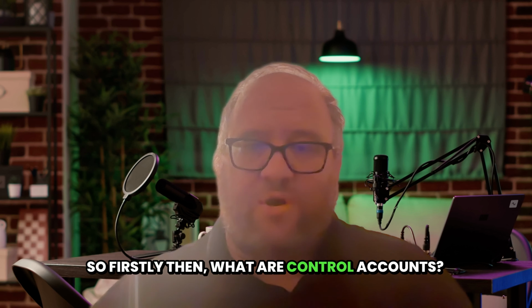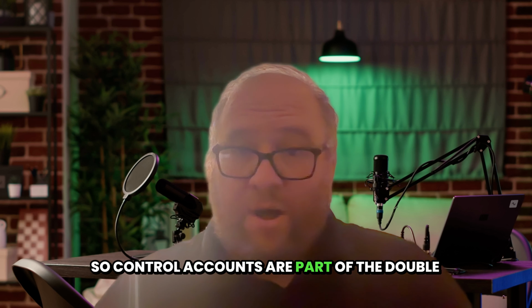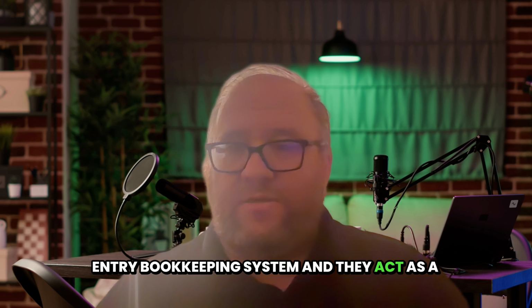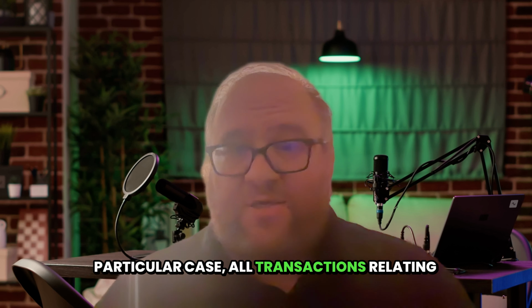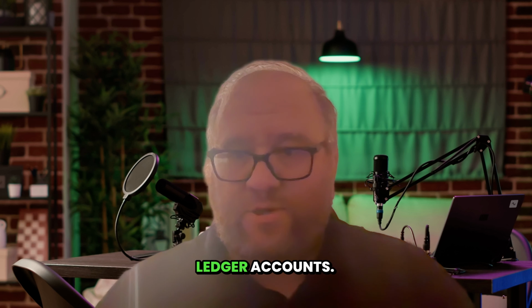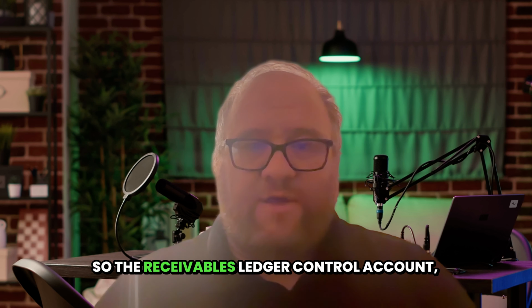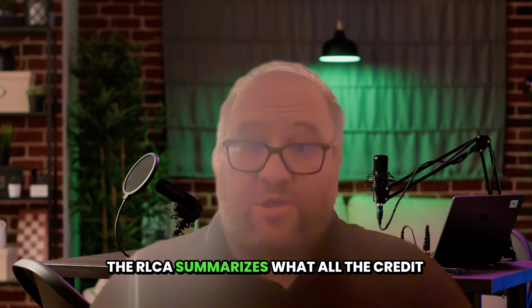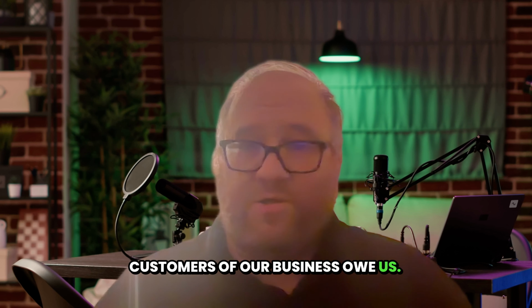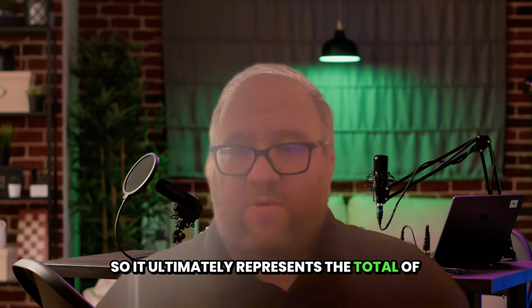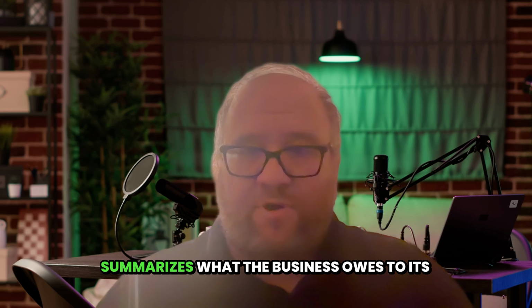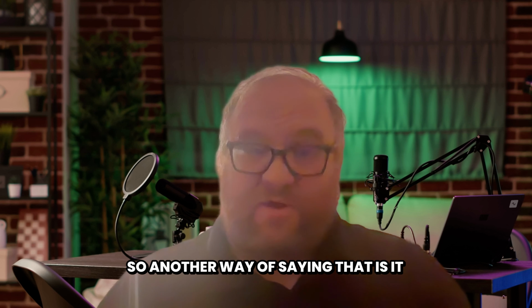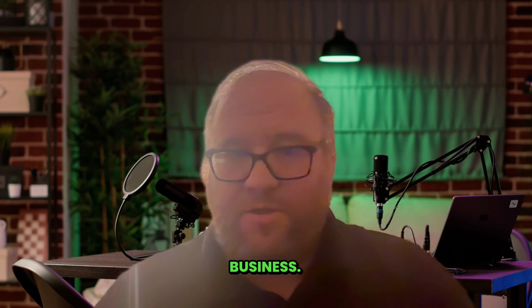So firstly, what are control accounts? Control accounts are part of the double entry bookkeeping system, and they act as a summary account for all transactions, in our particular case, all transactions relating to sales and purchase ledger accounts. So the Receivables Ledger Control Account, the RLCA, summarises what all the credit customers of our business owe us. So it ultimately represents the total of trade receivables. The Payables Ledger Control Account, or the PLCA, summarises what the business owes to its suppliers. Another way of saying that is it represents the total trade payables of the business.